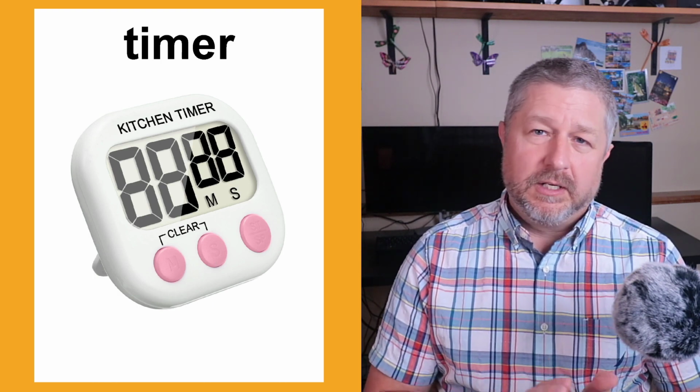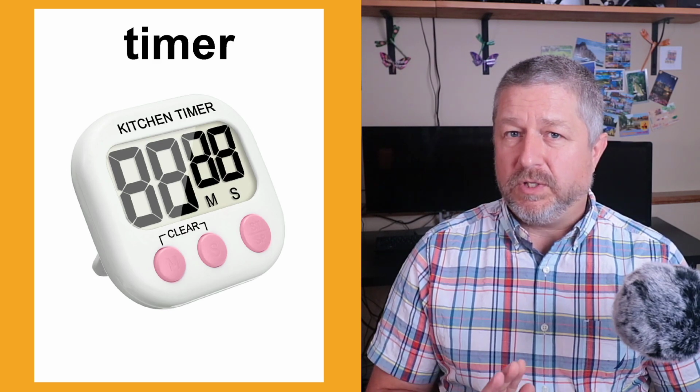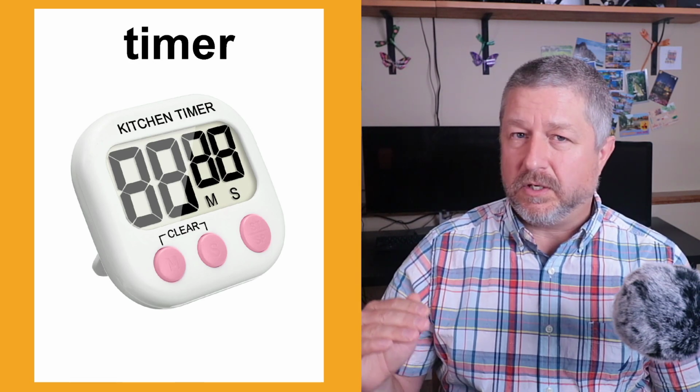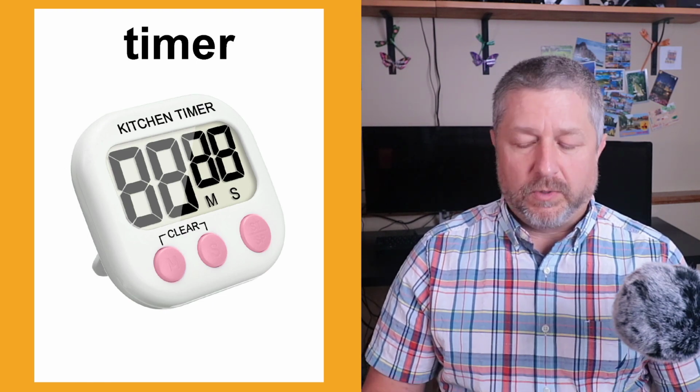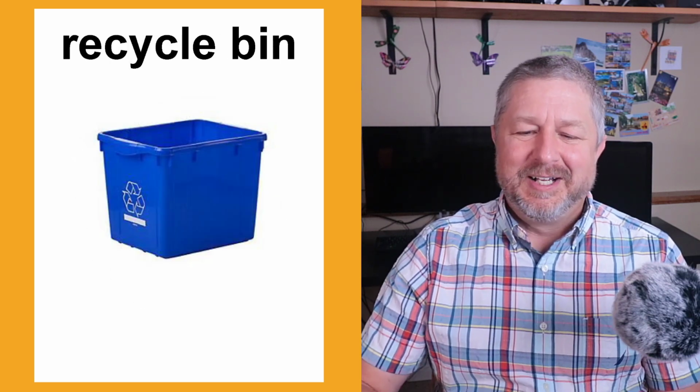So again, let me repeat, you set a timer. If you need to set a timer, you push the buttons, and the timer counts down to 0. So it doesn't go up, it counts down. And when it gets to 0, the timer will go off. Similar to an alarm clock. We say that an alarm clock goes off. A kitchen timer or timer also will go off, which simply means it starts beeping. You usually push a button so it stops, and then whatever you are cooking or baking, you would take off of the oven or off of the stove or out of the oven.